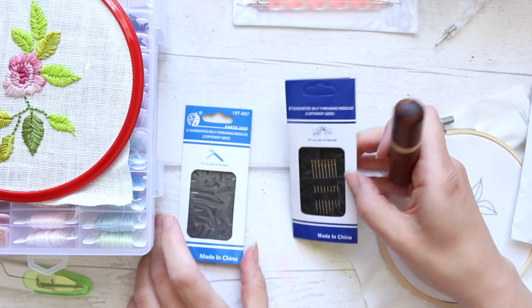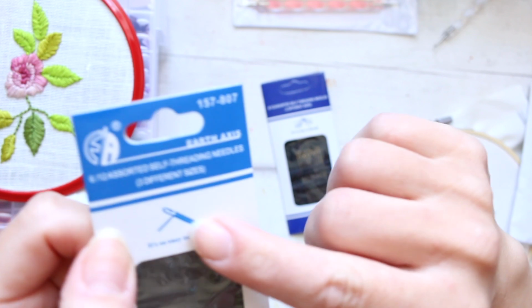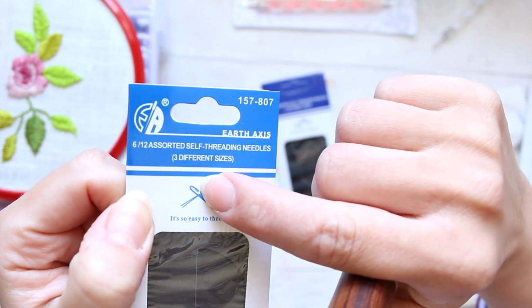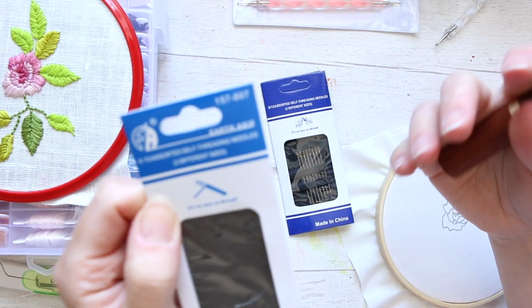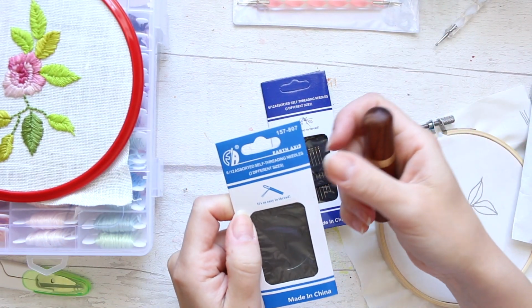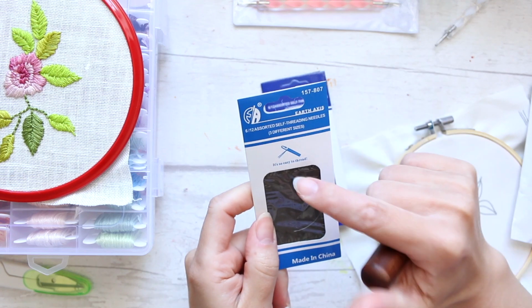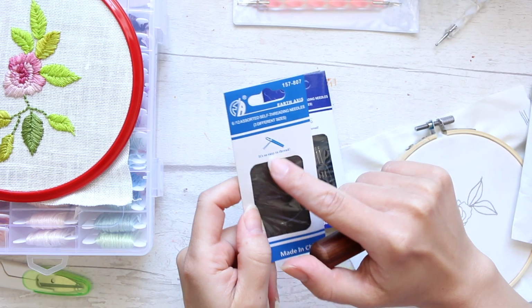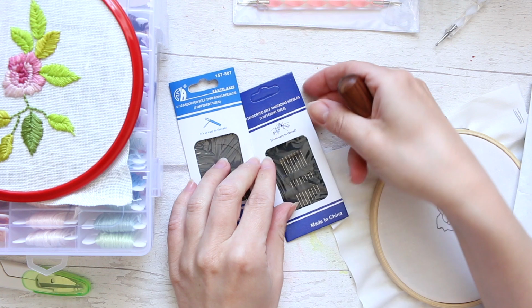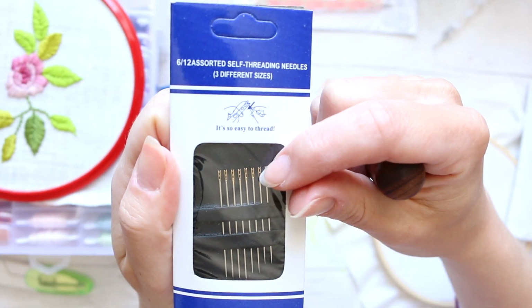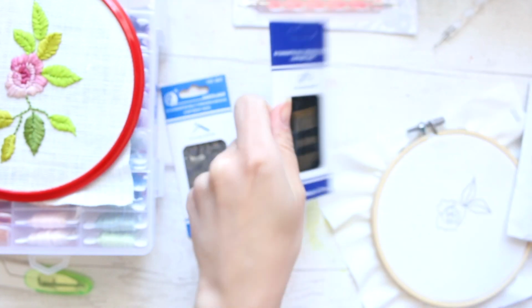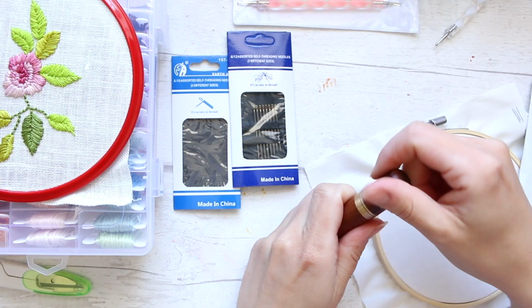The other ones have a hook that you put the thread in, so they're easier to hook the thread. But they were really creating a lot of issues, while these, which have a hole on top of the needle, are a lot easier to use, and they were really, really good.